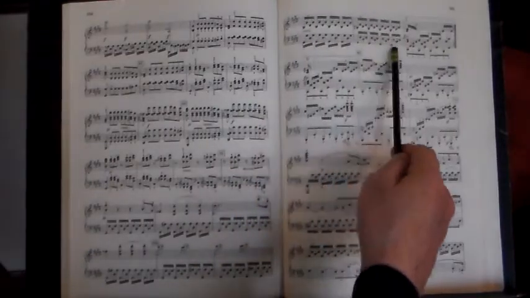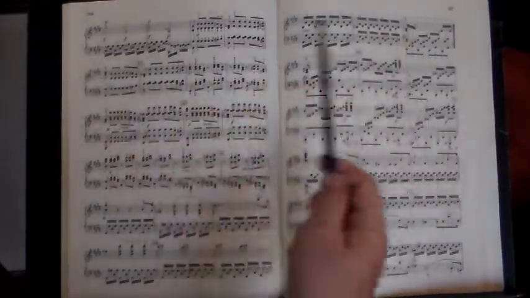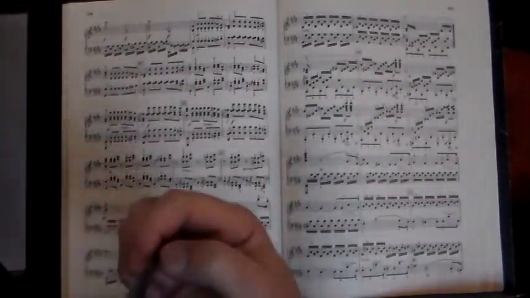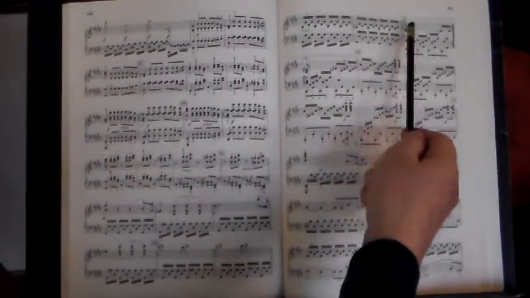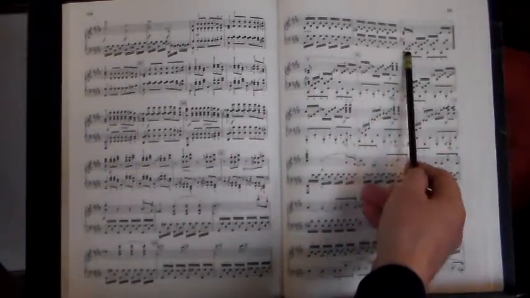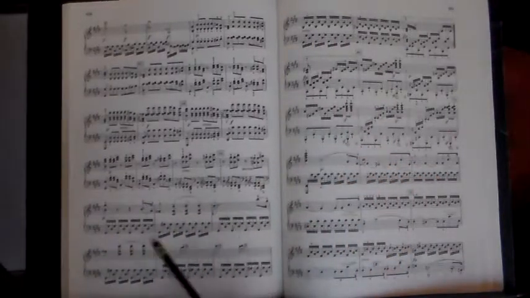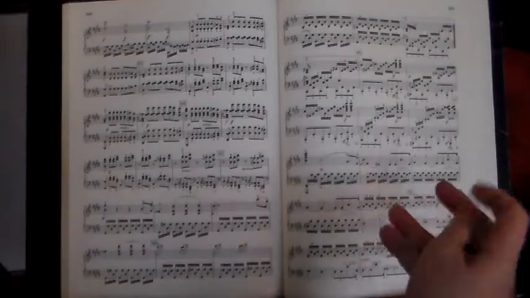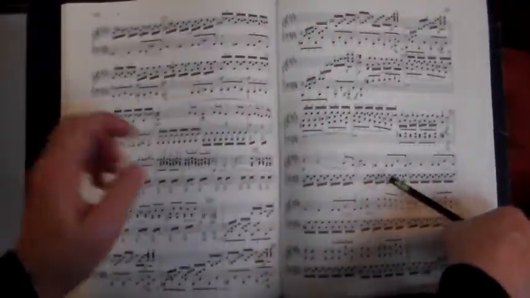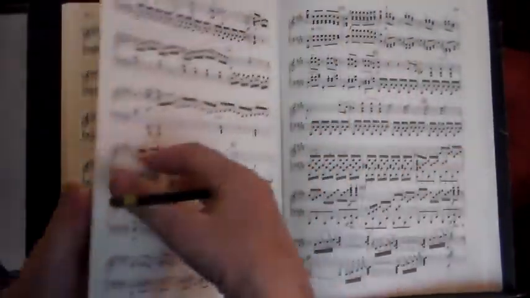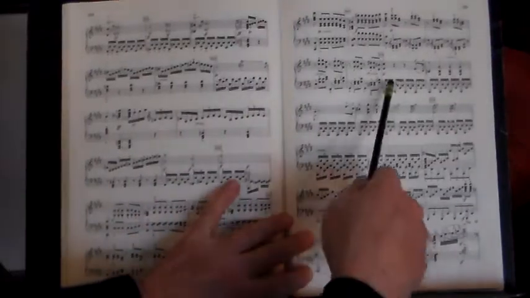What you're going to do is look for the same material with which the closing theme ended. So the exposition ended here. And you're going to find that same corresponding place. So we're going to look for this closing material at the end of the recap. And so that material is going to occur here.